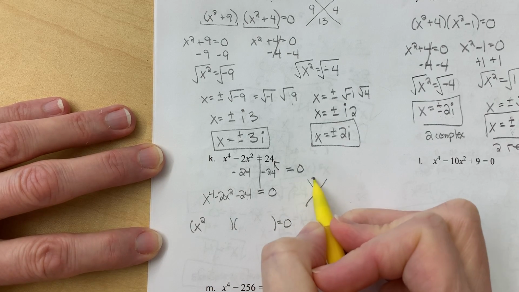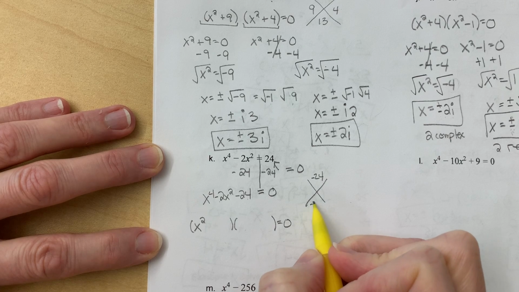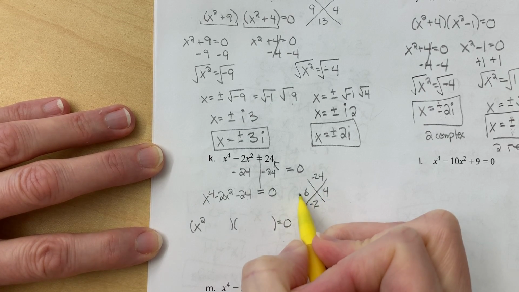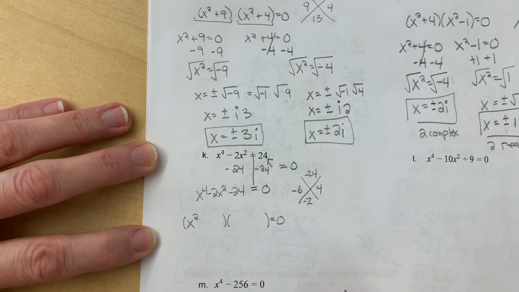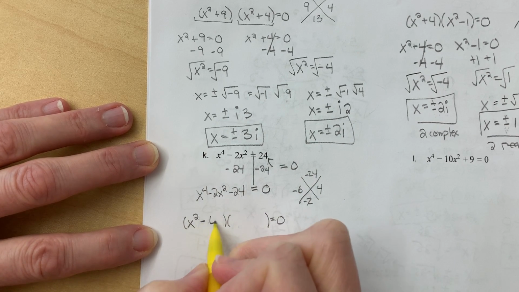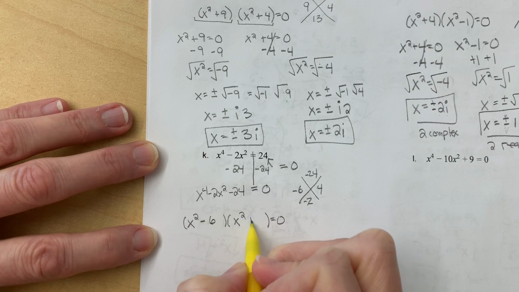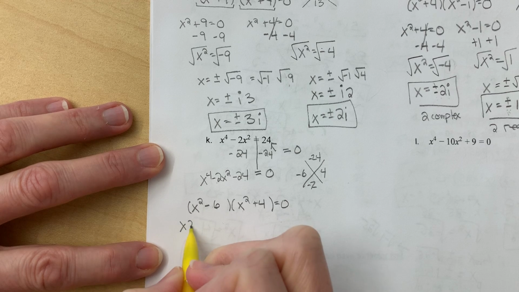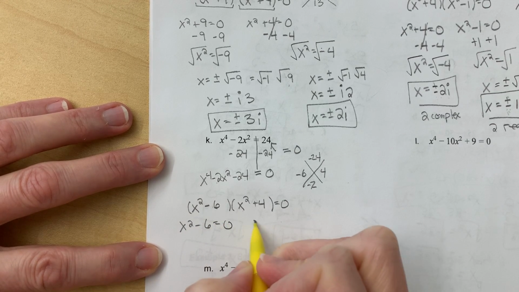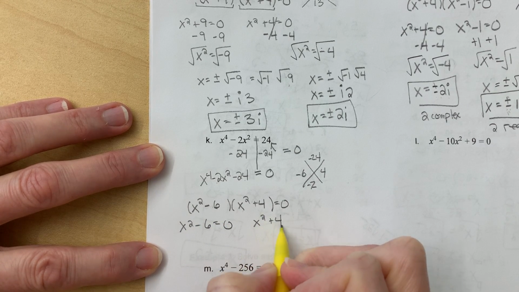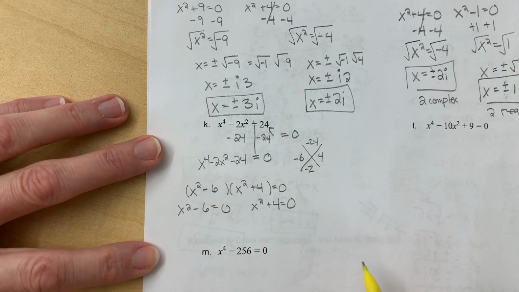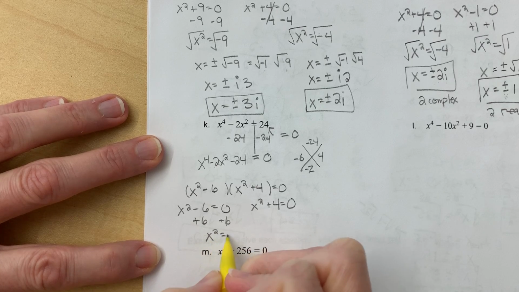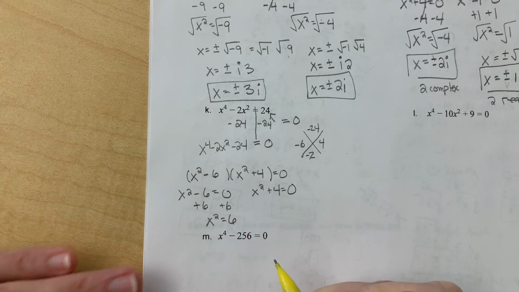And remember, if you need to, draw your box. It's going to be 6 and 4, and the 6 is going to need to be negative. So I'm going to have x squared minus 6 times x squared plus 4. Those two quantities equal 0, so separate them into 2 separate equations and solve for x. So add 6 to both sides.